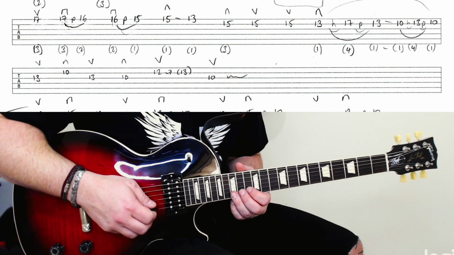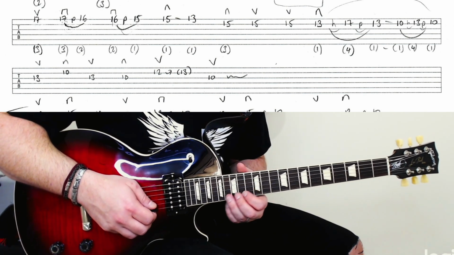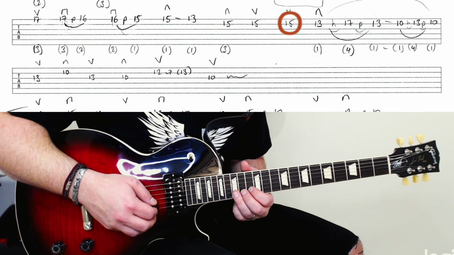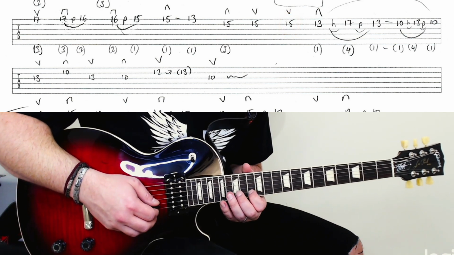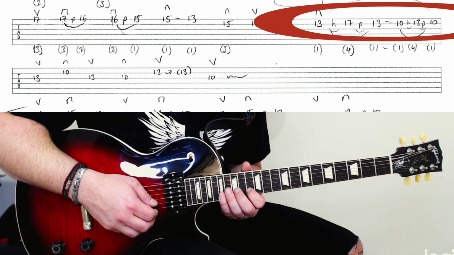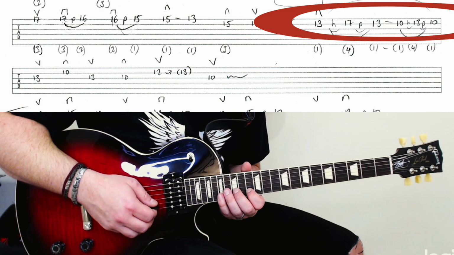So that's fairly straightforward to there. A little bit of sliding on that first finger. And then it's an up. And then this is where it gets very slidey. This is all in one movement. I'll do it slowly though. So 13, 17, 13 in a hammer-on pull-off situation.